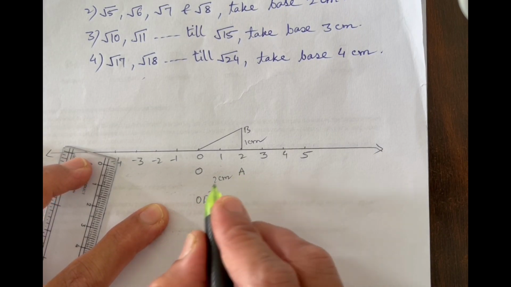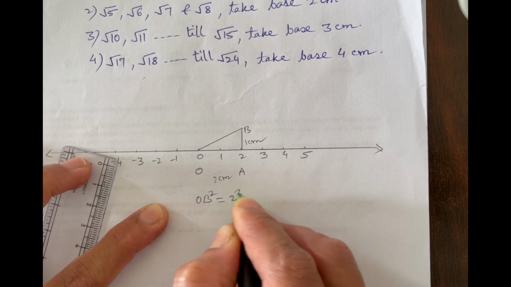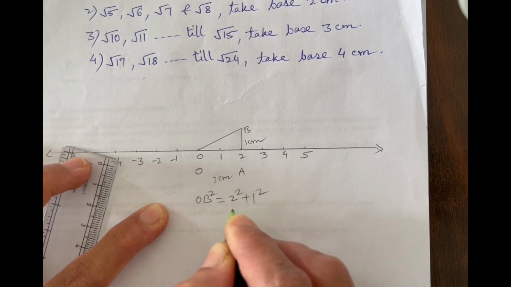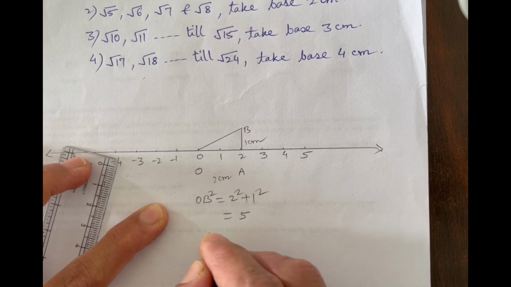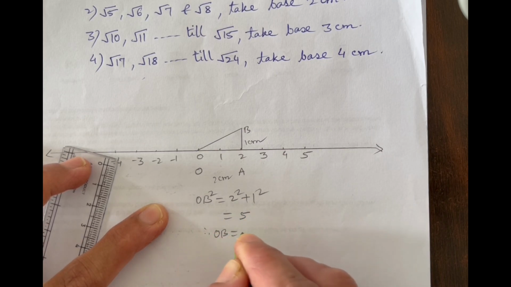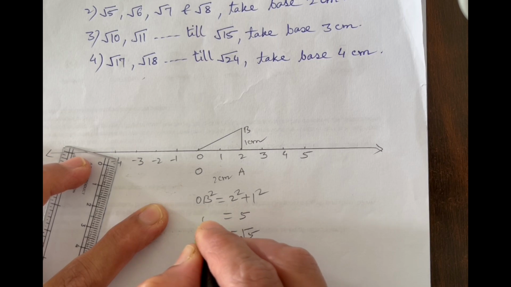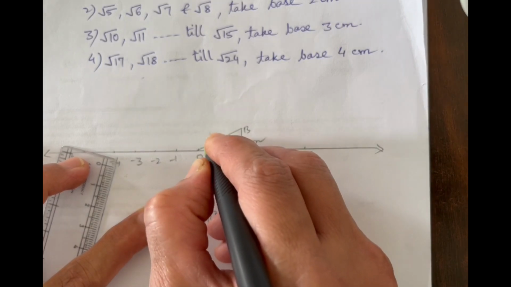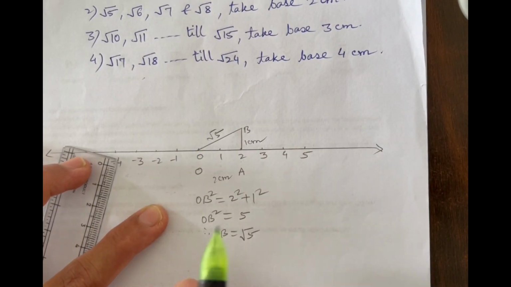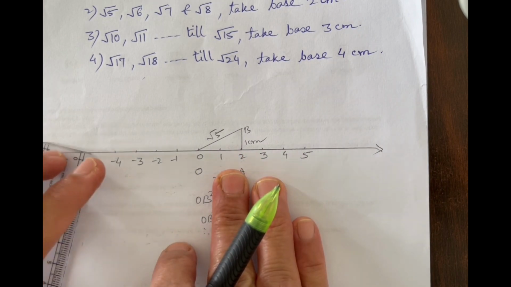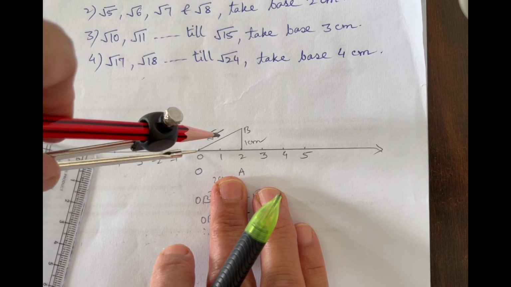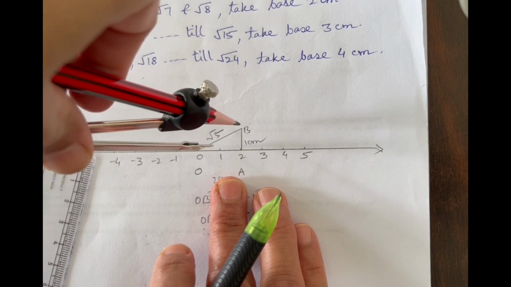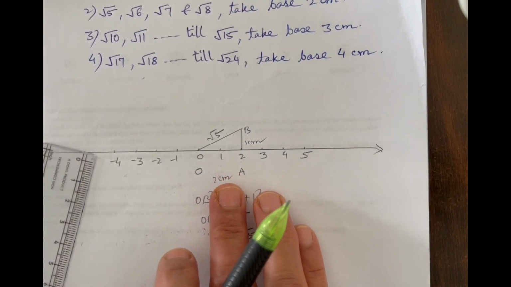I'll directly write the numbers. Now it is 2 square plus 1 square. So this is equal to 5. Therefore, OB equals root 5. This is your OB square. So this is your root 5. But I don't need root 5. If I needed root 5, I'll just simply place my pointer of the compass at O and stretch it till B and then mark it over here. But I need root 7.